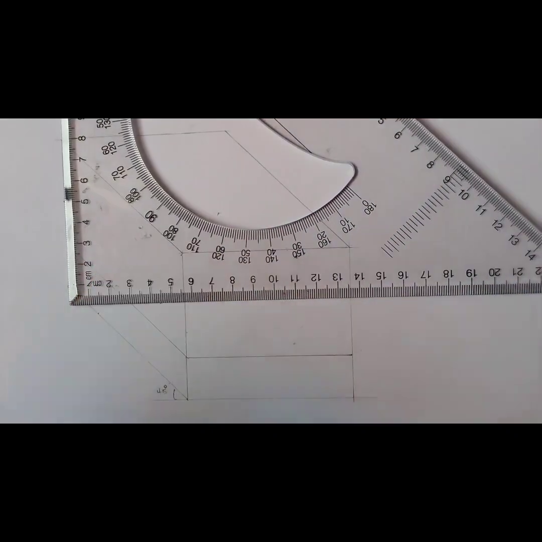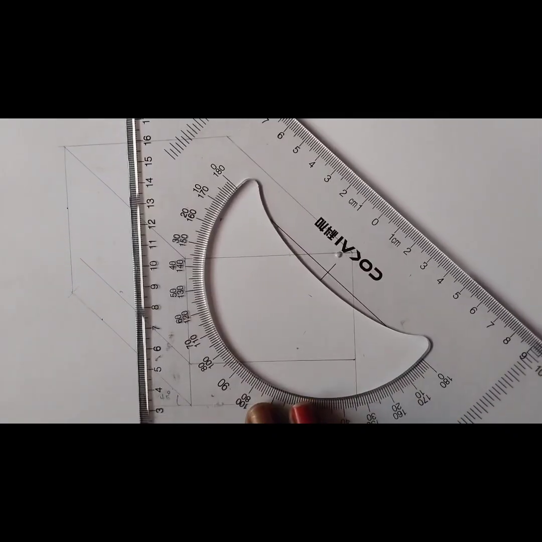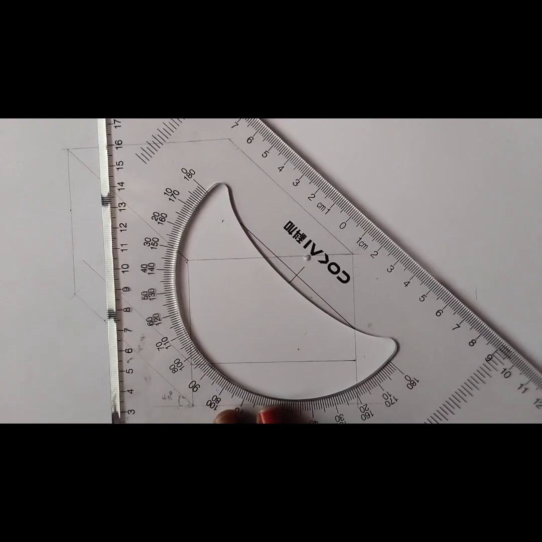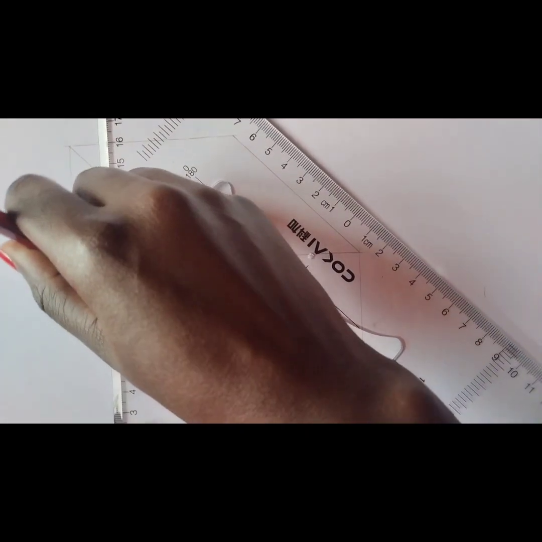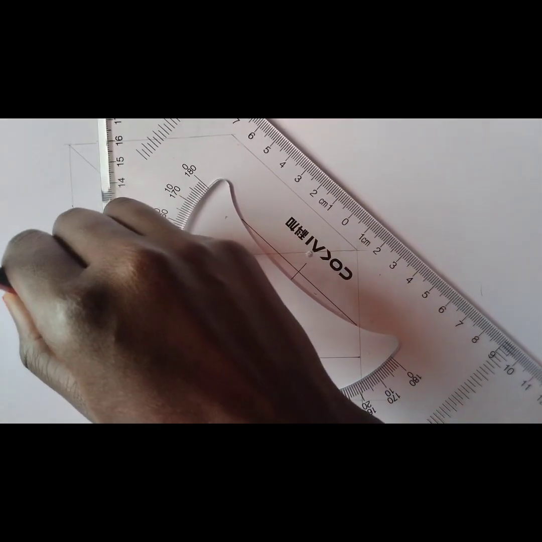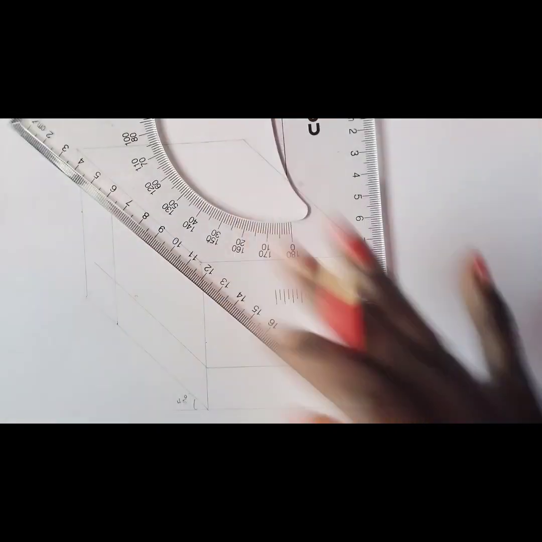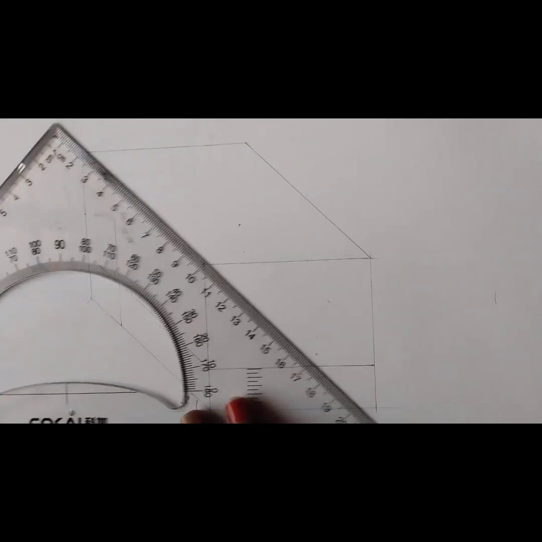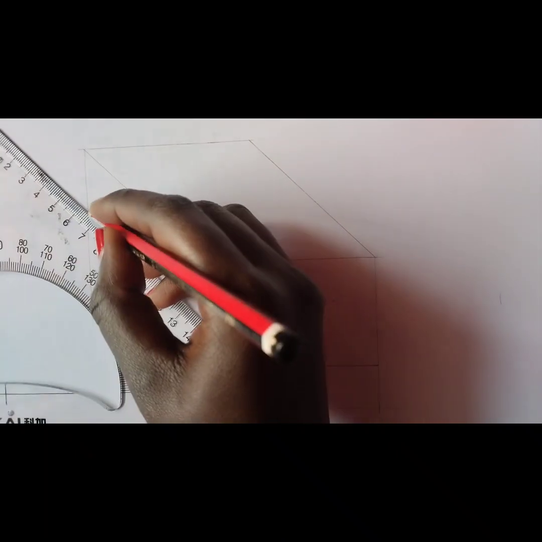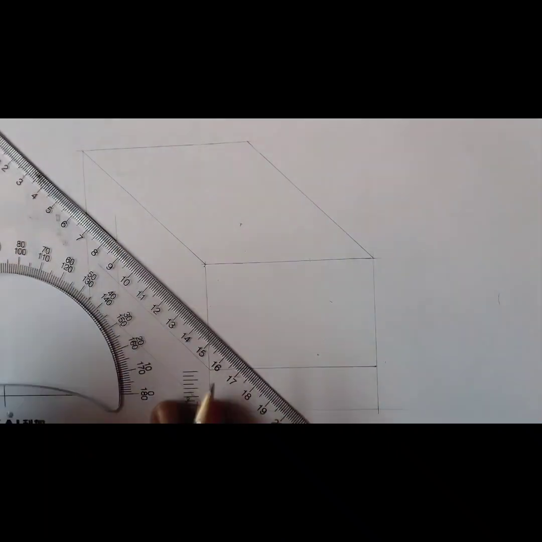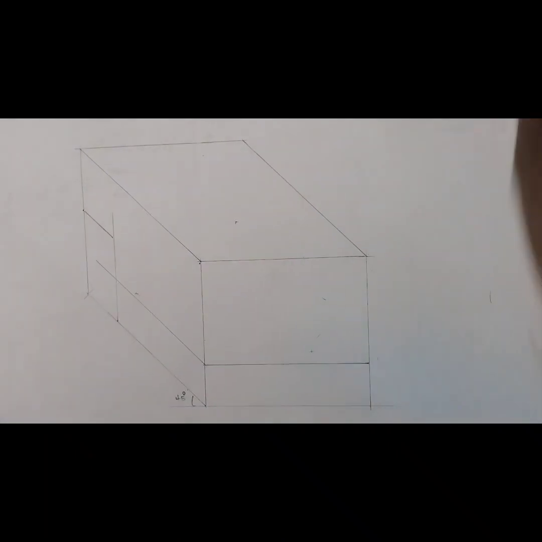So I have that point. So I'm going to draw a vertical line from my point of 20 to my line of 40. I can erase this other part.